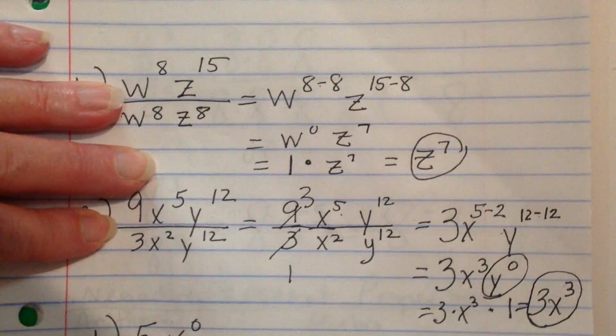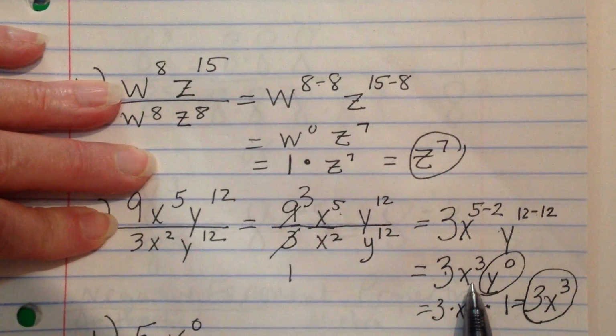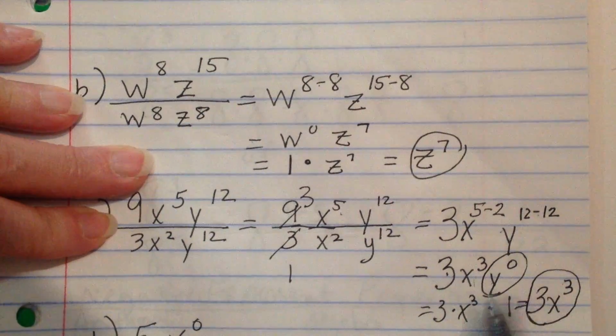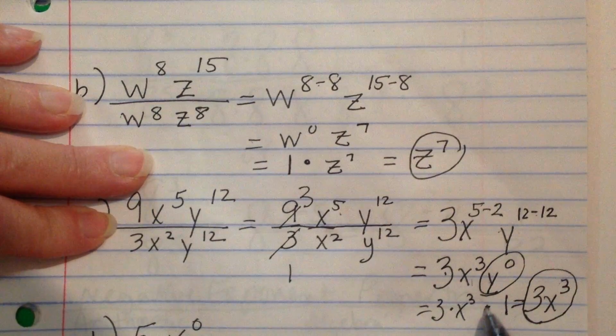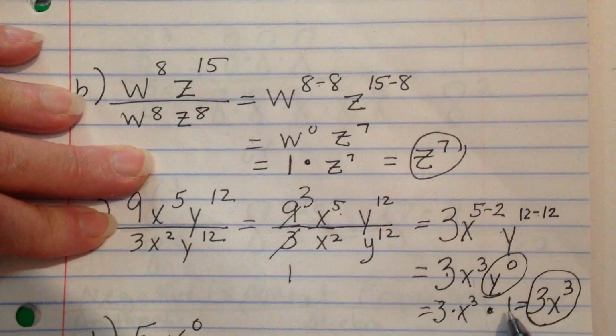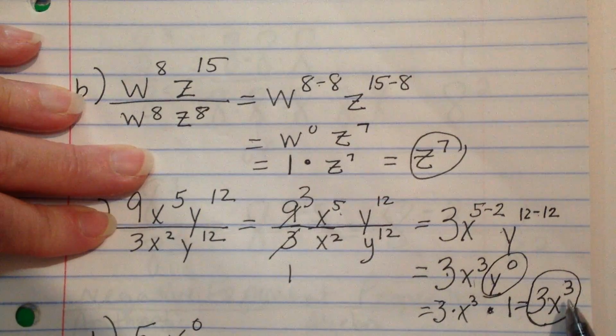I'll work that again. This is 3 times x cubed times y to the 0. We know y to the 0 is 1, so therefore you have 3 times x cubed times 1, which gives you 3x cubed.